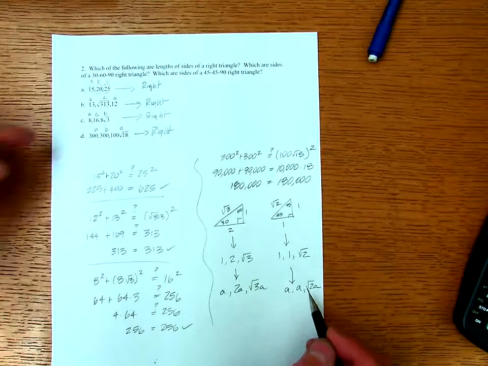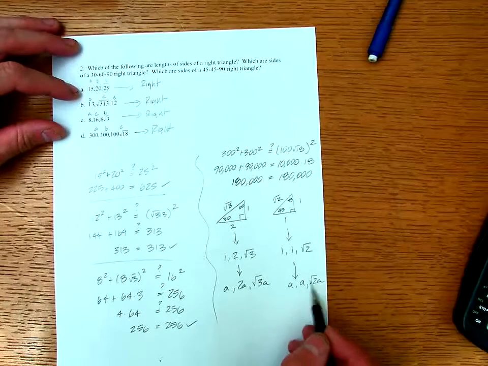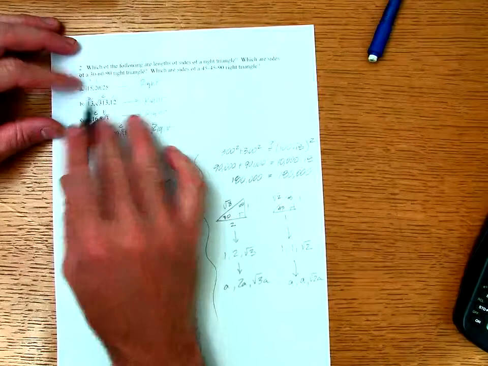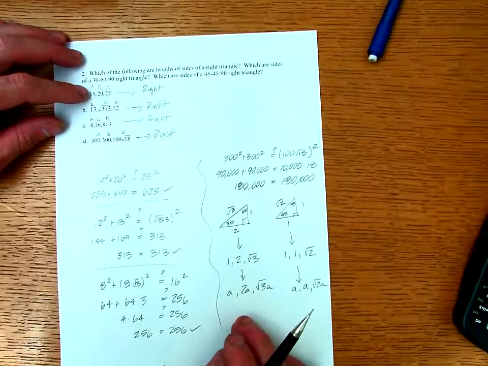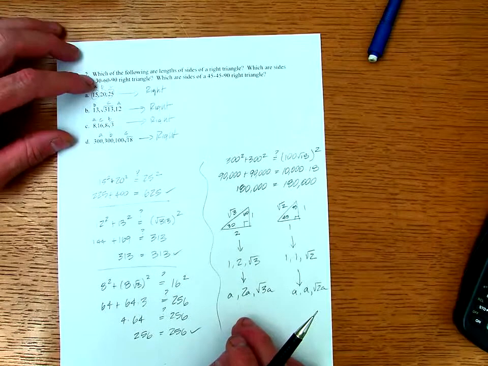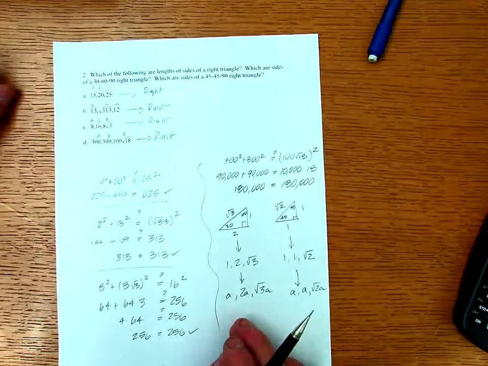And right away I can see that this guy is a non-candidate because there is no square rooting happening. In fact, this is a Pythagorean triple, so this one is not either a 30, 60, 90 or a 45, 45, 90.